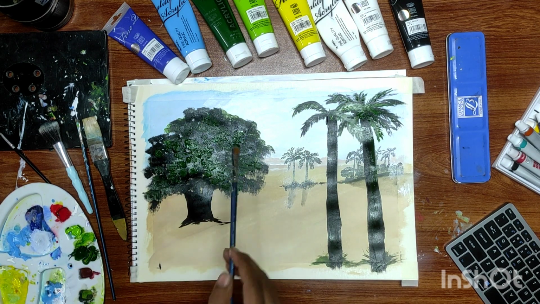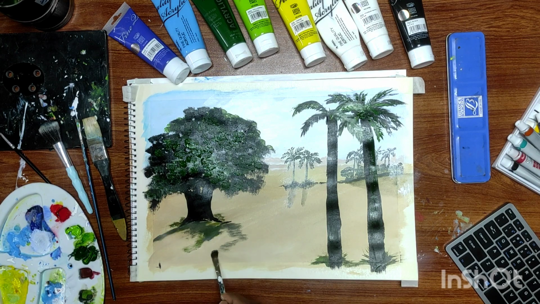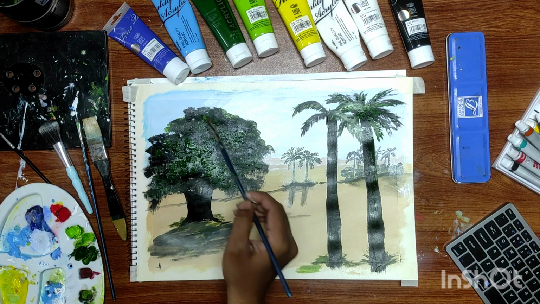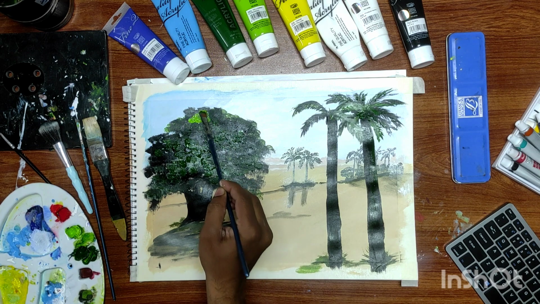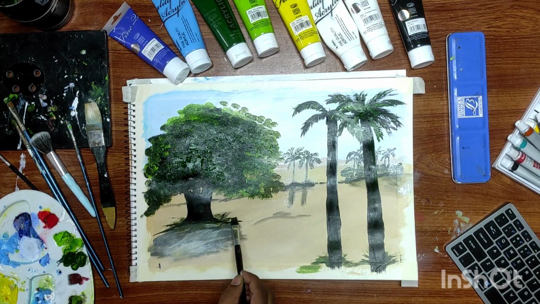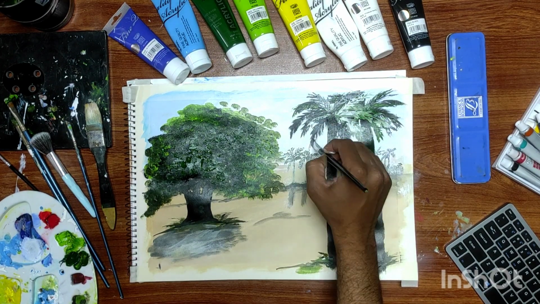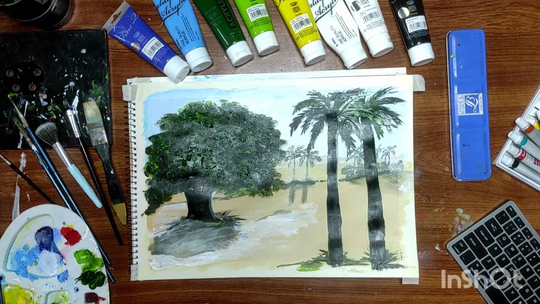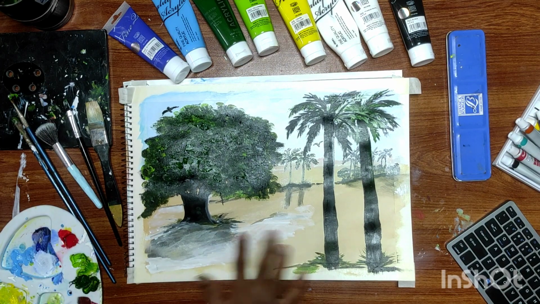So now let's bring it all together with highlights and subtle textures in the sand, and add some details to make the painting feel alive and very immersive. And there you have it, a peaceful desert landscape full of life and beauty.